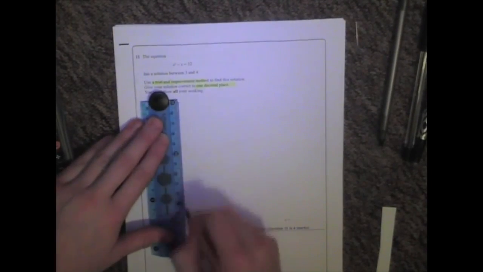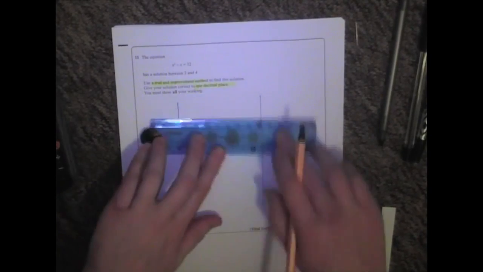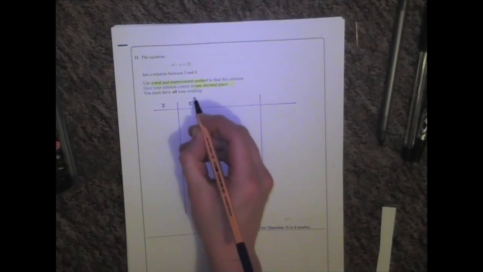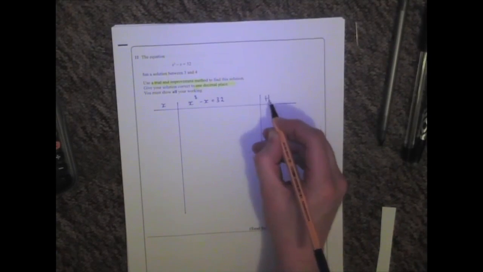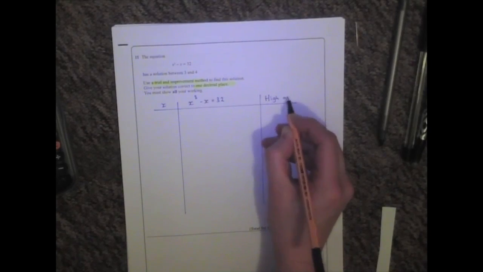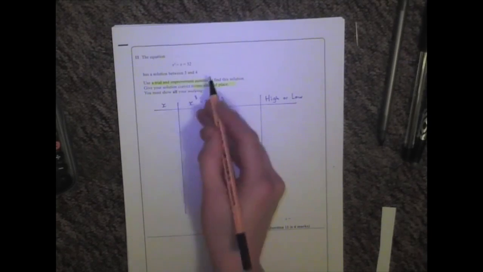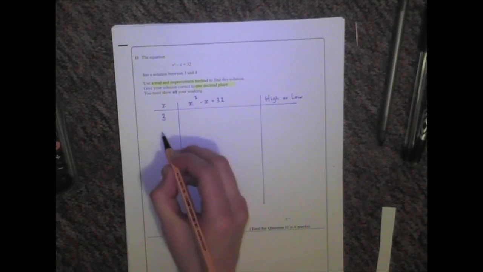So for trial and improvement, we always have to do the same thing. I need to draw a table with 3 columns in it. 1 column for my x values, 1 for my equation, which is x cubed minus x equals 32, and I want to say whether it is too high or too low. Now in the question, it's given us 2 values of x to start with, so it's telling us there's a solution between 3 and 4. So my 2 values that I start with are 3 and 4.